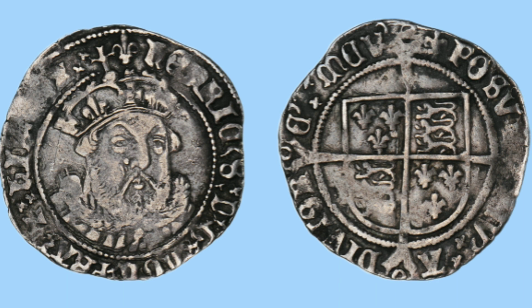So, firstly we can see a more detailed portrait of the monarch, as it was around this time that the portraits became more realistic. And change came to the reverse as well. Rather than featuring the 2 legends and the long cross, we now see a long cross quartering the royal shield of arms on the design of the groat of Henry VIII.